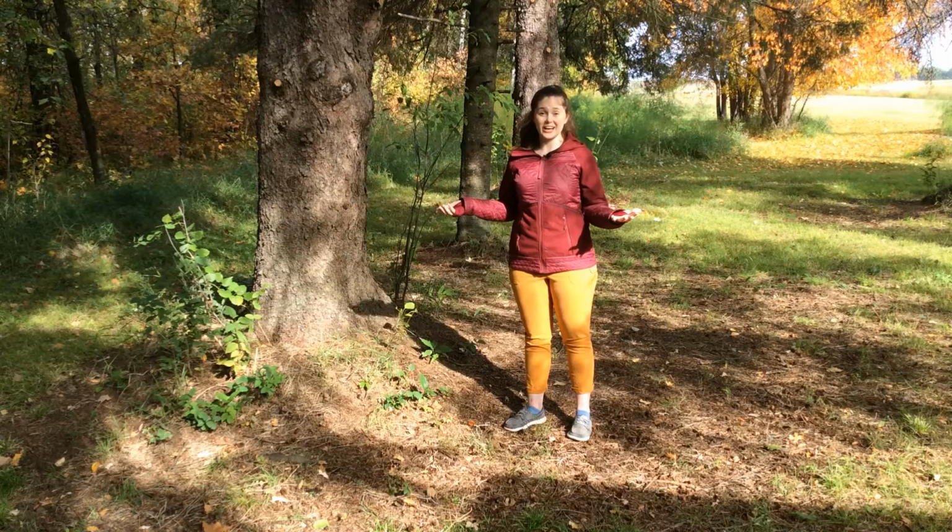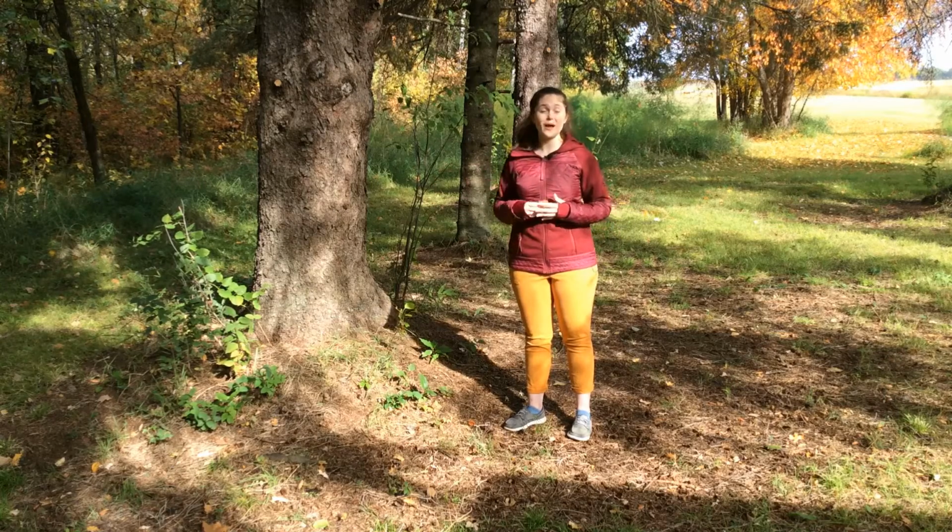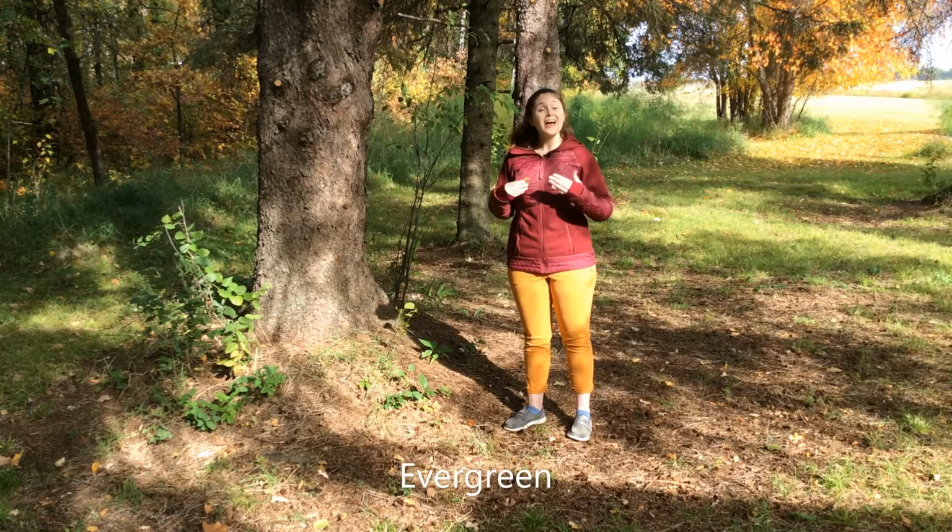However, the tree will not be able to produce energy until new leaves grow back in the spring. Now we're going to check in and see what Stan is up to at this time of year.